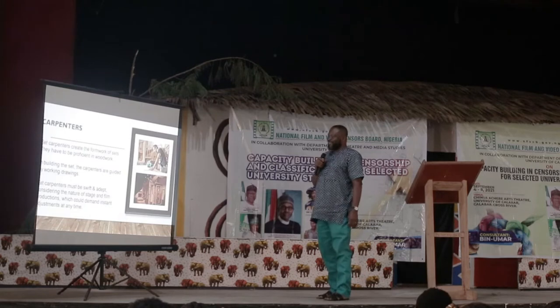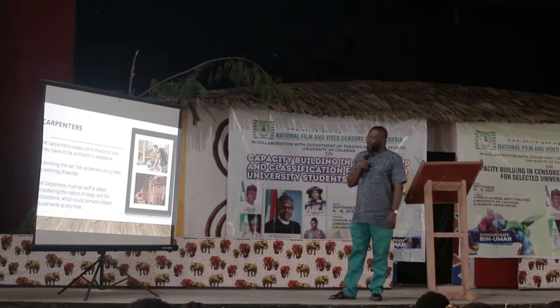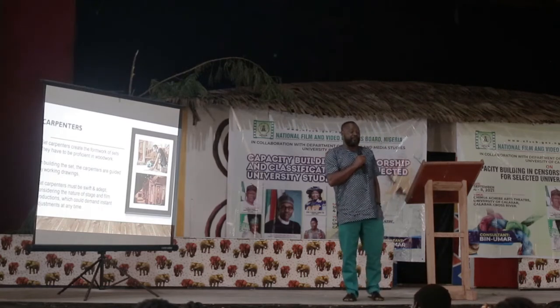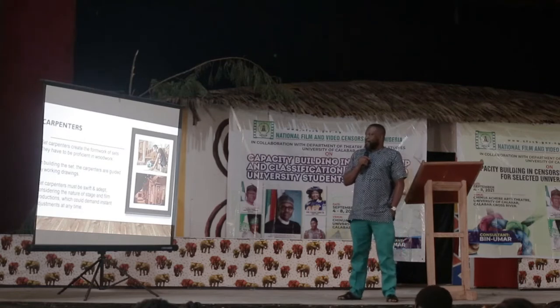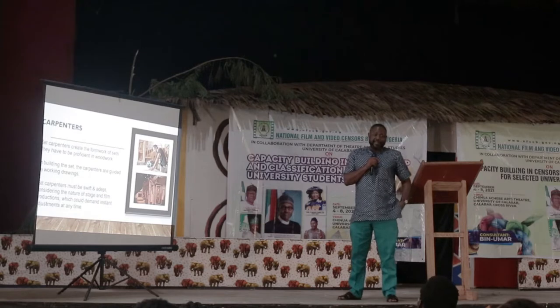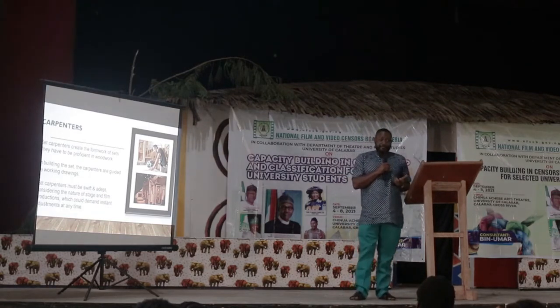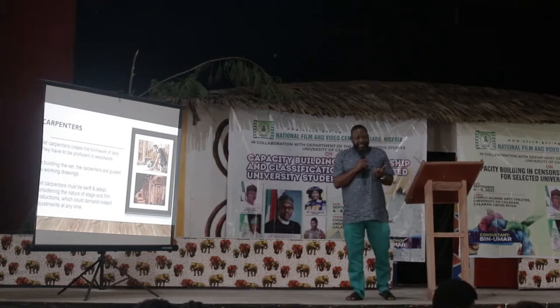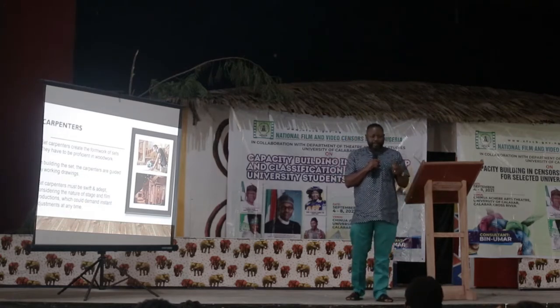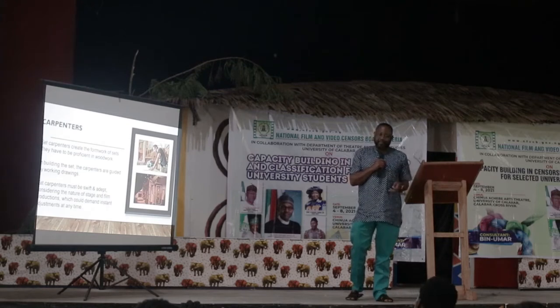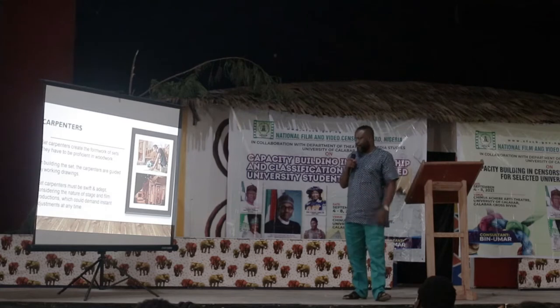The carpenter is a very vital member of the production team when it comes to set building. He creates the product, and he has to be very proficient in woodwork. Because he may not be the central person that has conceived the design, the production designer has to create or prepare the drawings which will guide the carpenter. So the carpenter should be able to interpret production drawings.